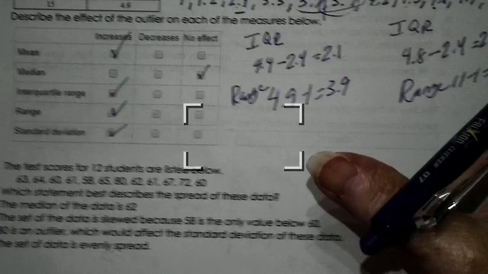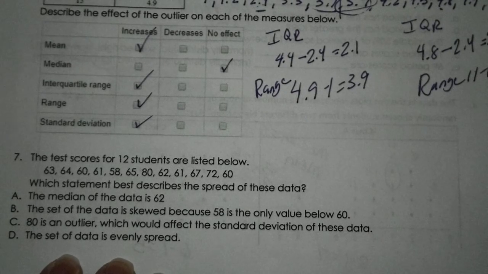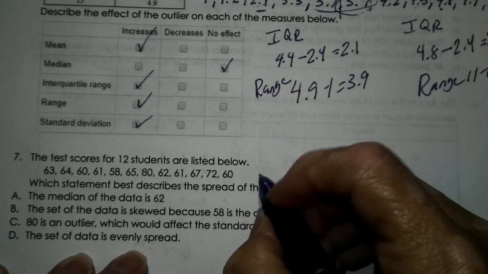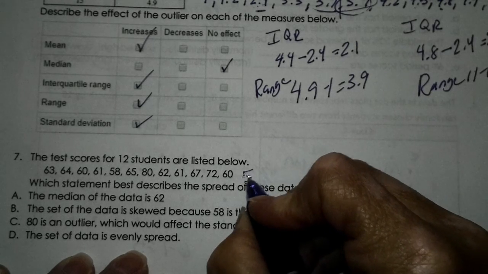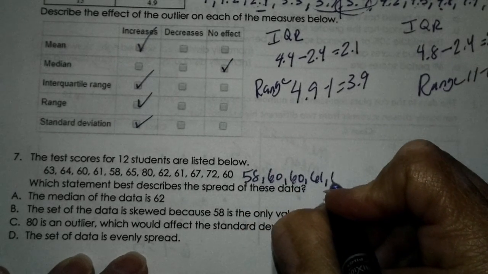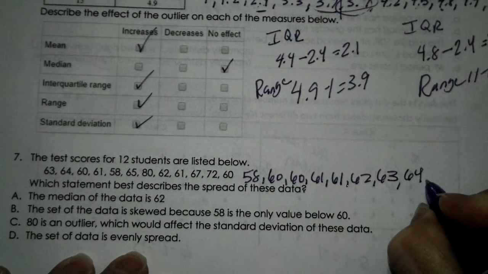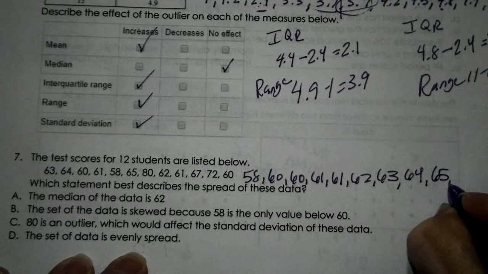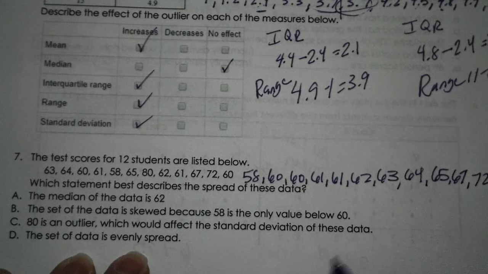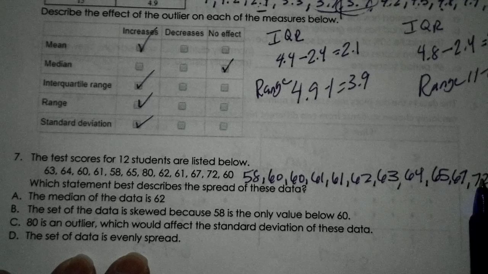All right, number 7, the test scores for 12 students are listed below. Which statement best describes the spread of the data? So we're going to write it in order. So 58, 60, 60, 61, 61, 62, 63, 64, 65, 67, 72, and 80. So it should be 12, right? 1, 2, 3, 4, 5, 6, 7, 8, 9, 10, 11, 12.